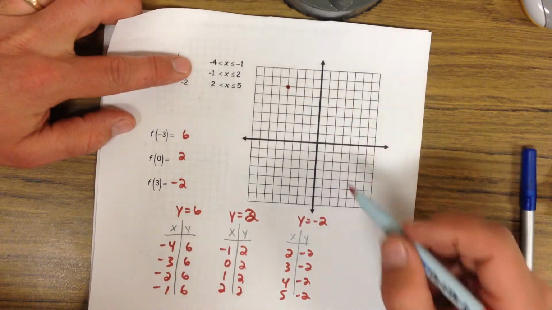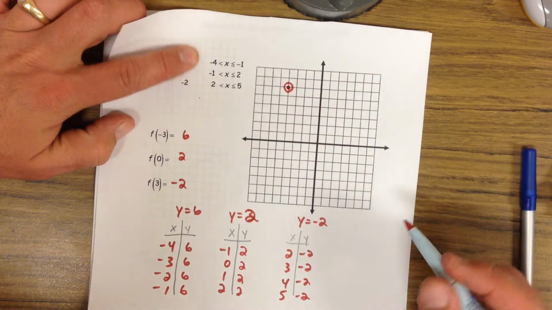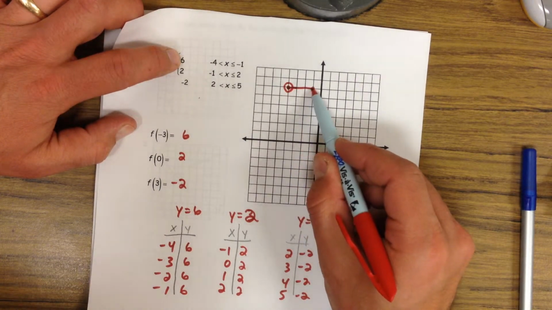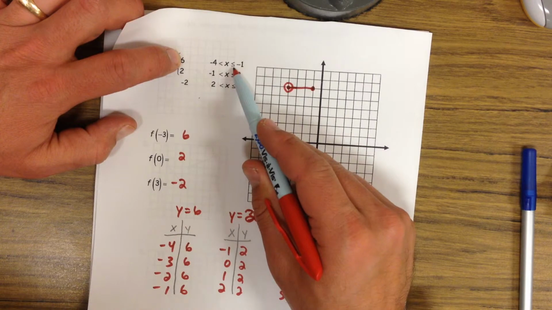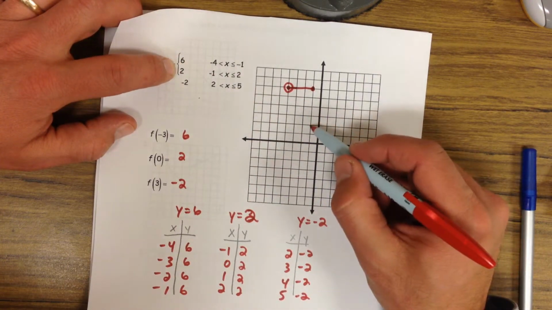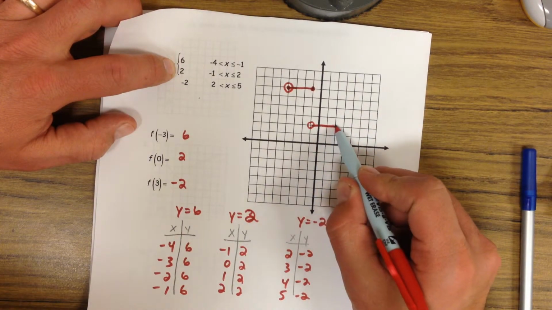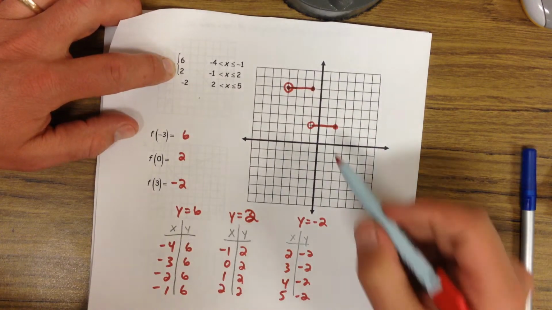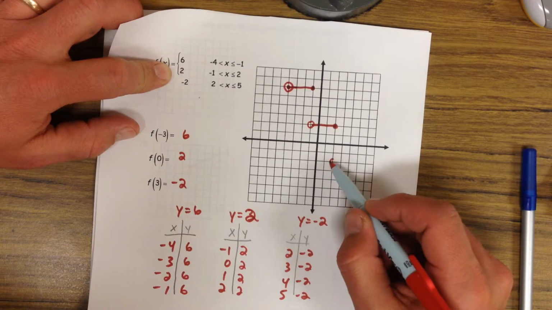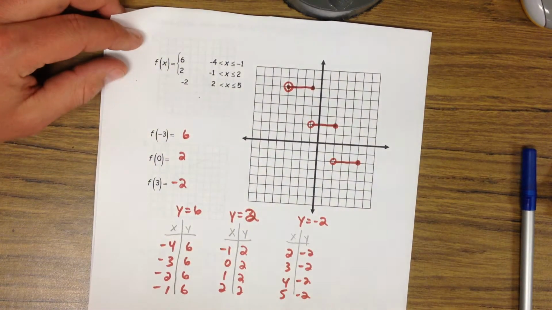All right, now, since this cannot be equal to negative 4, that should be an open circle. And it's going to go all the way to negative 1 and then include negative 1. From negative 1 to 2, I'm going to be at 2, not including negative 1. Solid dot. It's called a step function. And then I'm going to be at negative 2 from 2 to 5. Looks like that.